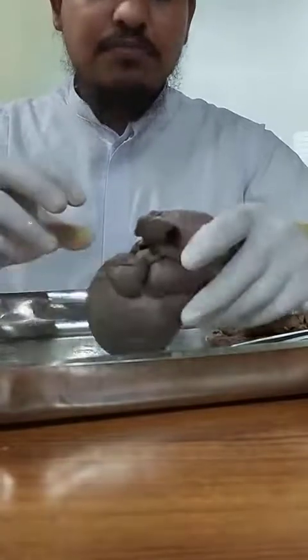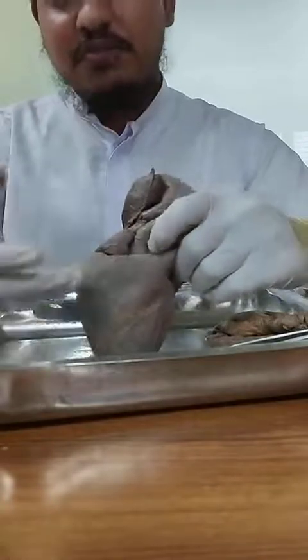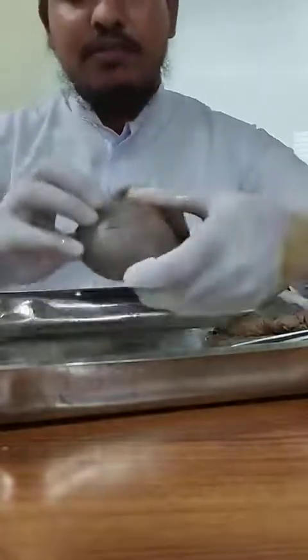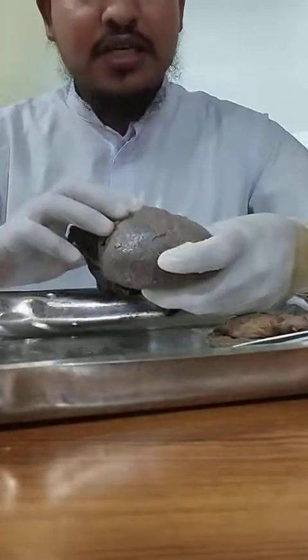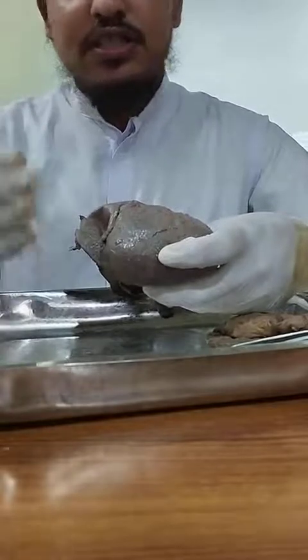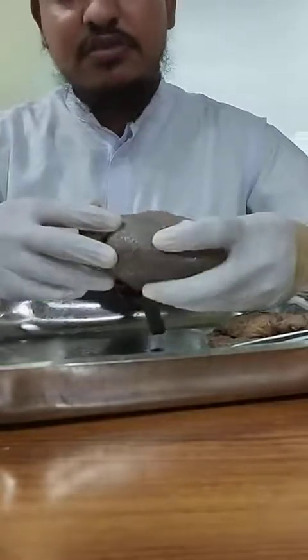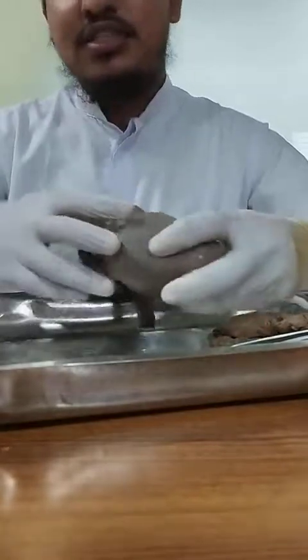Okay, now the nerve supply of the heart. The heart gets autonomic nerve supply, and there are sympathetic and parasympathetic nerve supplies. The parasympathetic nerve supply comes from the vagus nerve, and it is cardio-inhibitory.